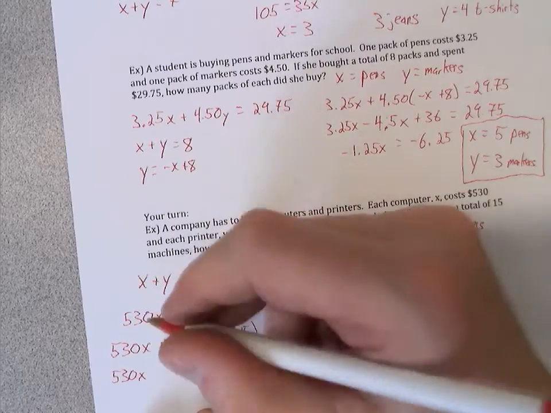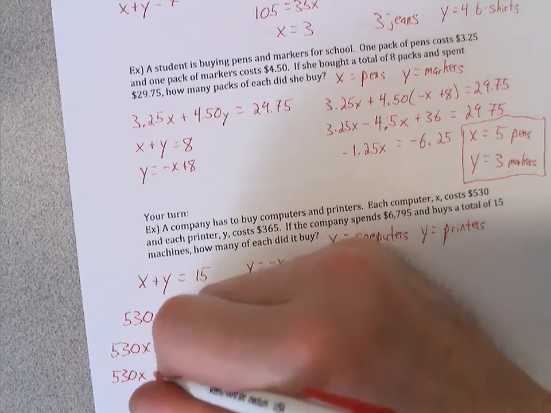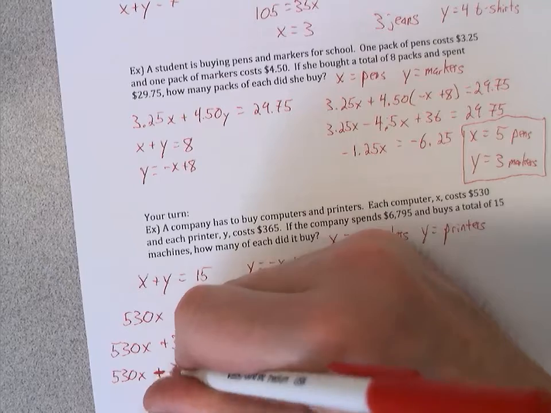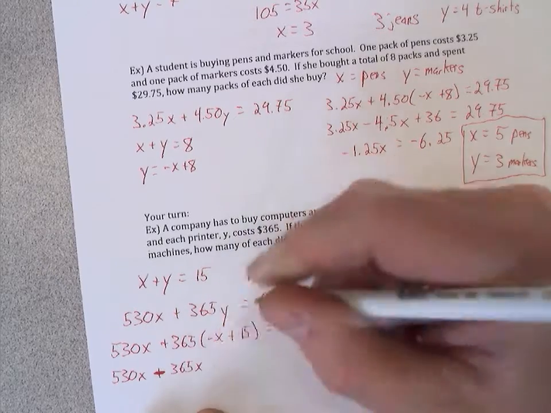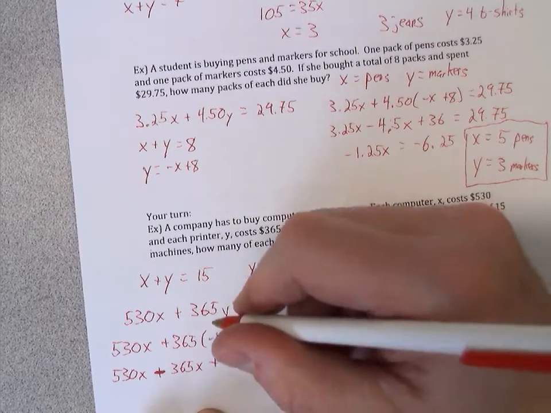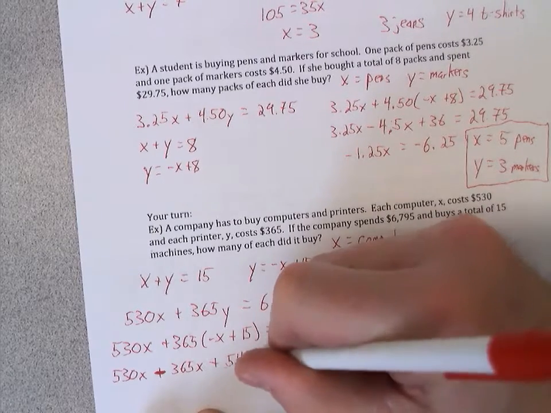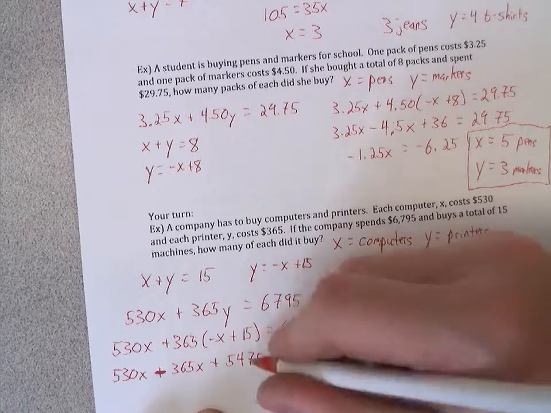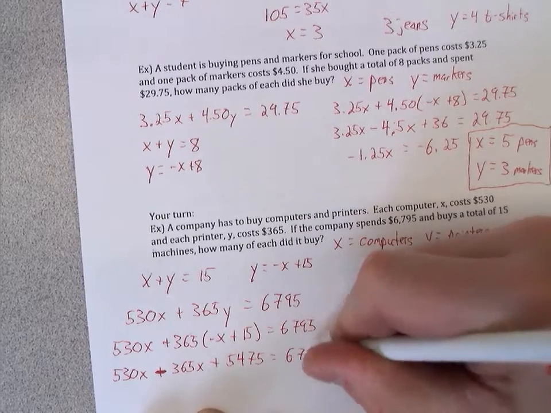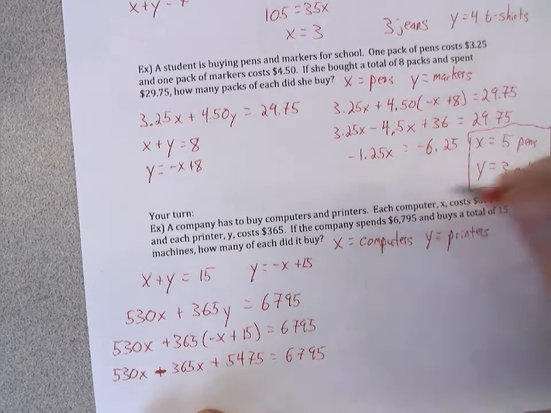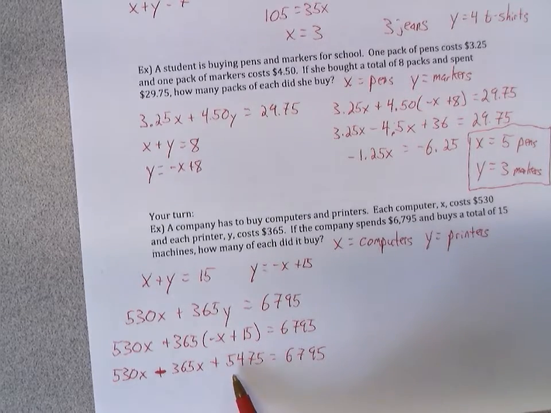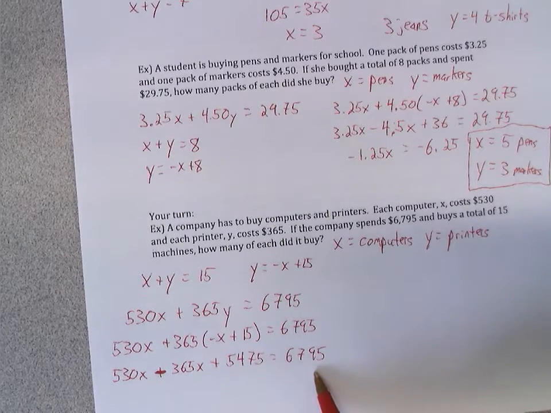So I'm going to get 530x minus 365x plus 5,475. That's 365 times 15. Equals 6,795. Now I can subtract 5,475 from both sides of the equation.